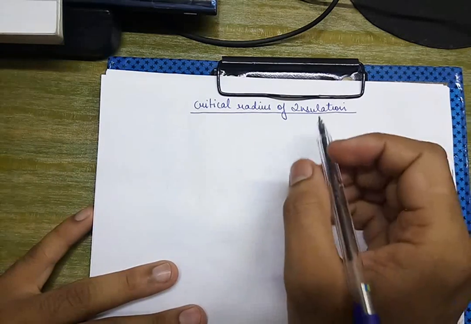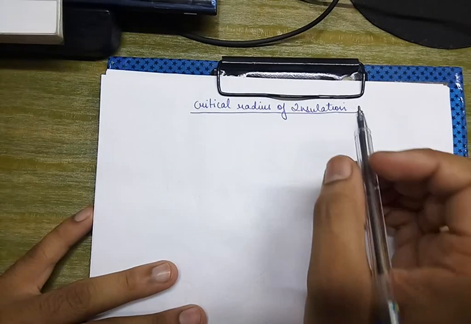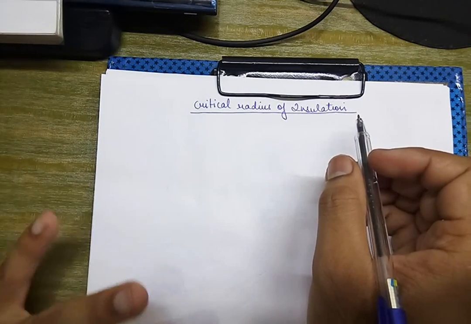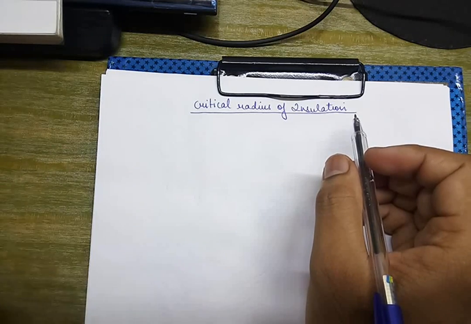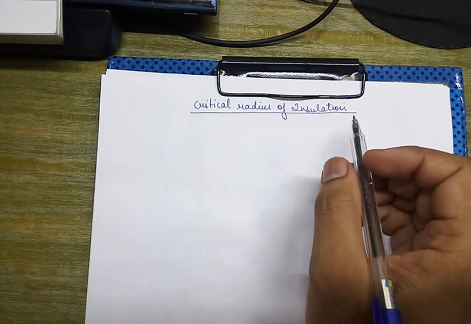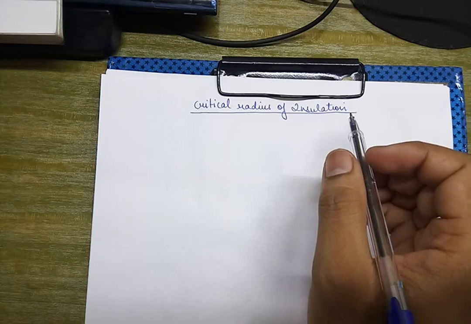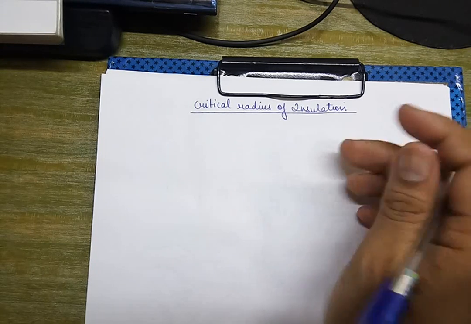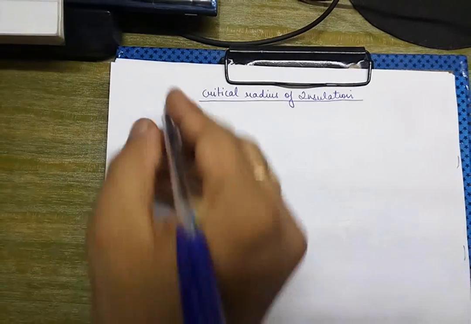Critical radius of insulation is generally asked almost every year for about 1 or 2 marks, and it is a guaranteed question in GATE, and this time in 2018 also we are expecting this 1 mark or 2 marks question for sure. Now, to start with, what is actually an insulation?